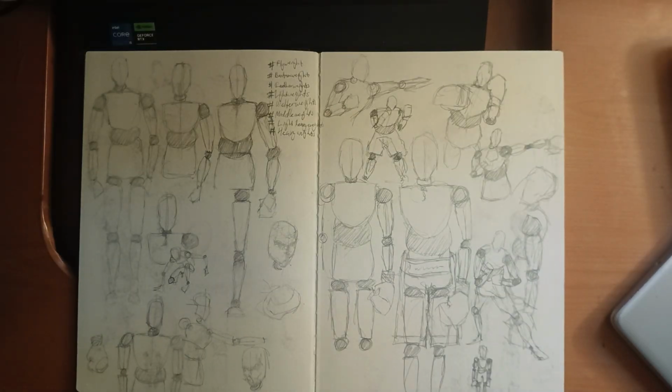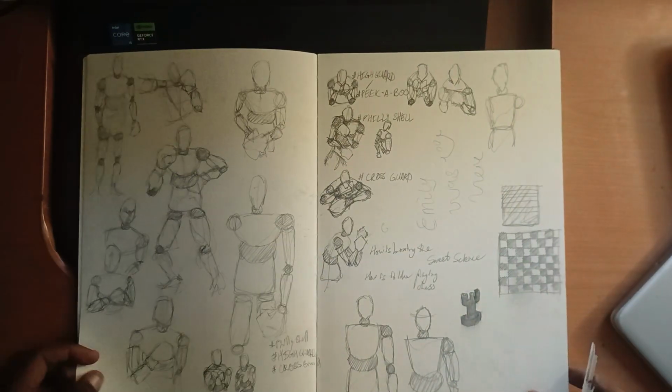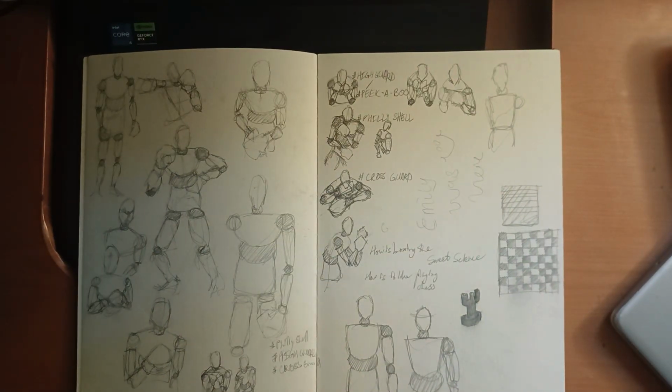I used to draw a lot when I was younger, like back in high school. I went back and realized that I have really lost my drawing skills. Sheesh, just a thought.